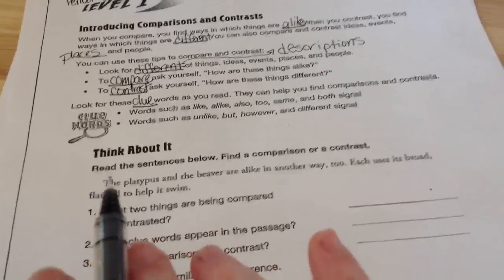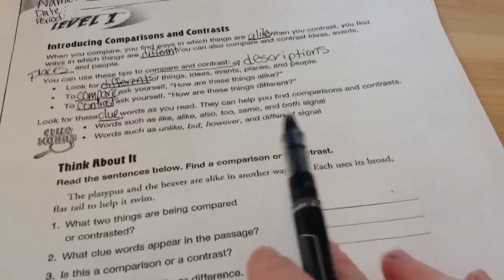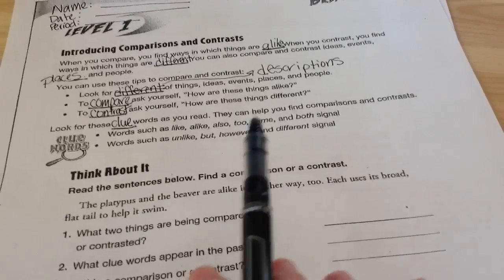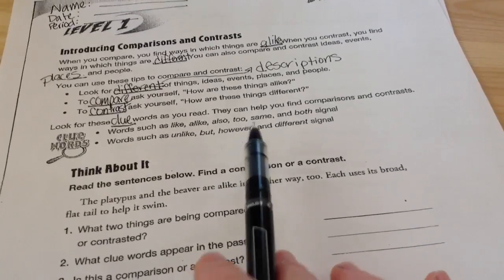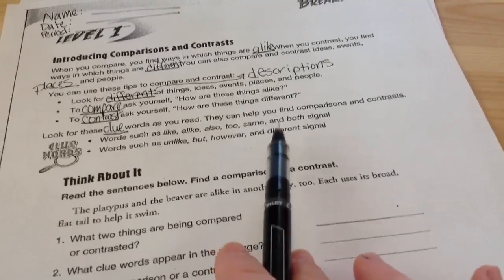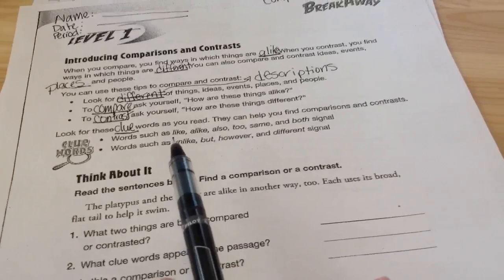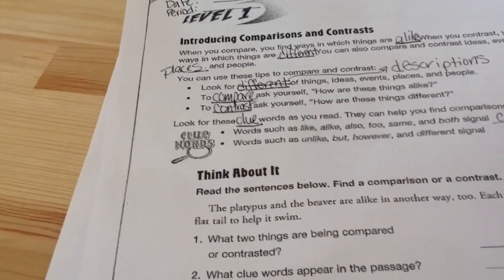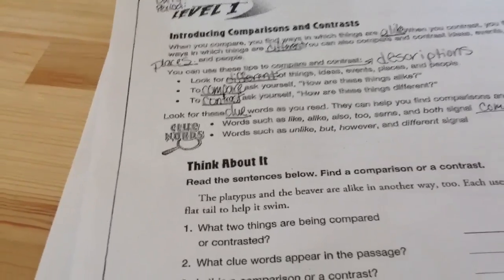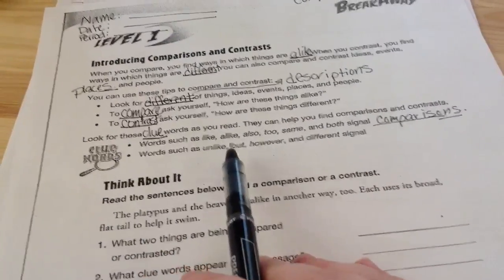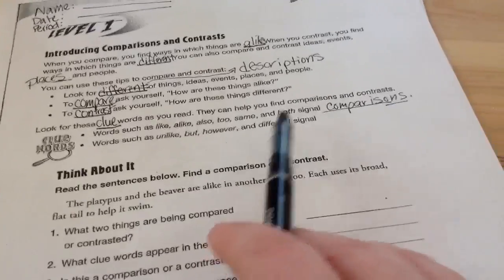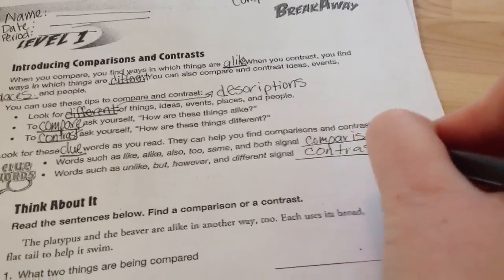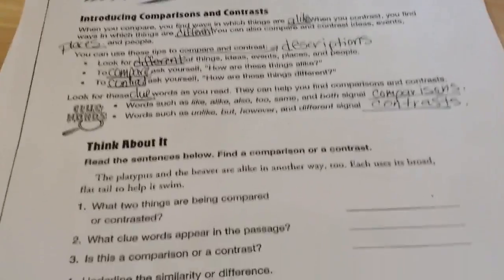Okay, so when you're comparing and contrasting, you're going to look for these clue words. They can help you find comparisons and contrasts. Words such as like, alike, also, too, spelled T-O-O, which means also, right? Same and both signal comparisons. Let's go ahead and write that in. Words such as unlike, but, however, and different signal contrasts. You need to write that in also.